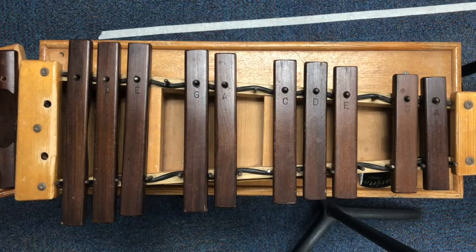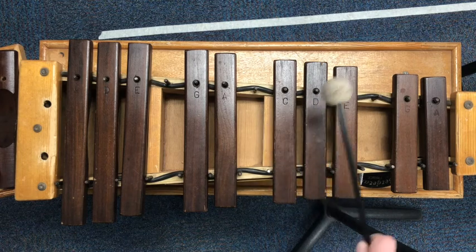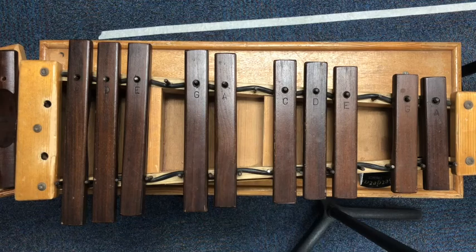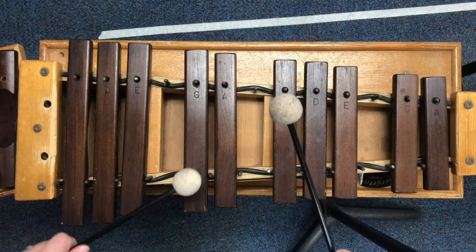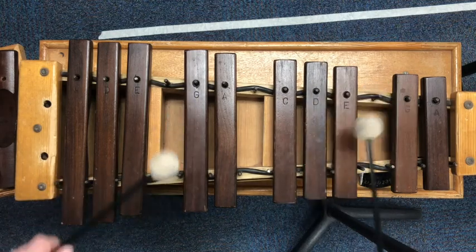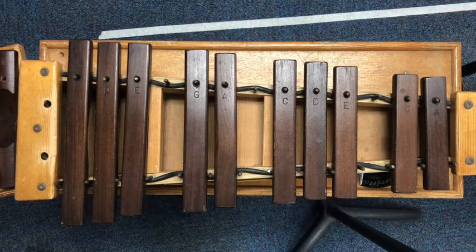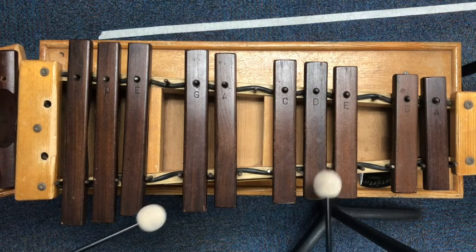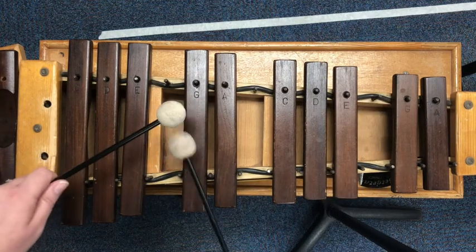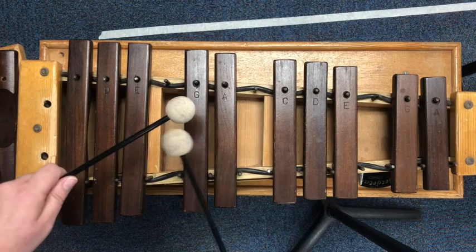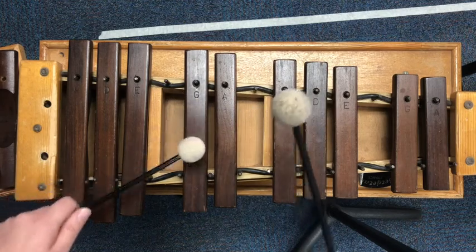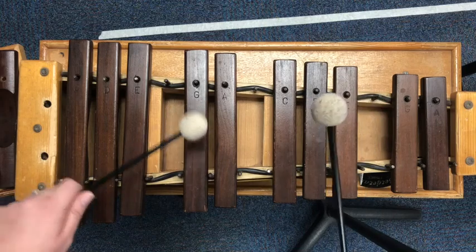So when we put those two patterns together, the right hand is responsible for D, C, D, then E, D, C, and then a G in the left hand in between. So it sounds like this: D, G, C, G, D, G, E, G, D, G, C, G. So I'm going to play that from the beginning of the B section with all 4 of those patterns. So you have E, G, G, G, G, G, C, G, G, G, G, G, D, G, C, G, D, G, E, G, D, G, C, G.